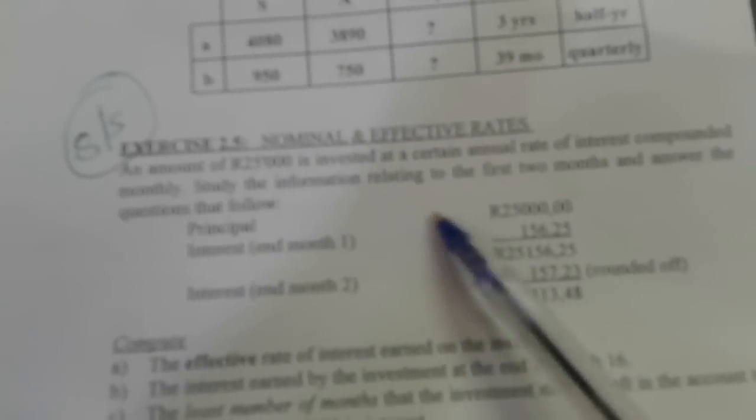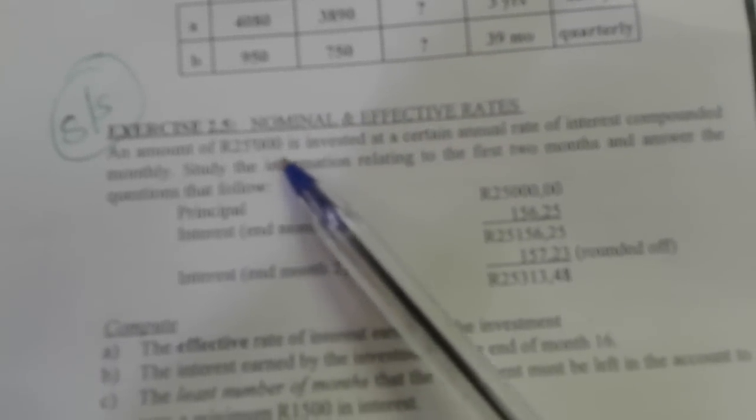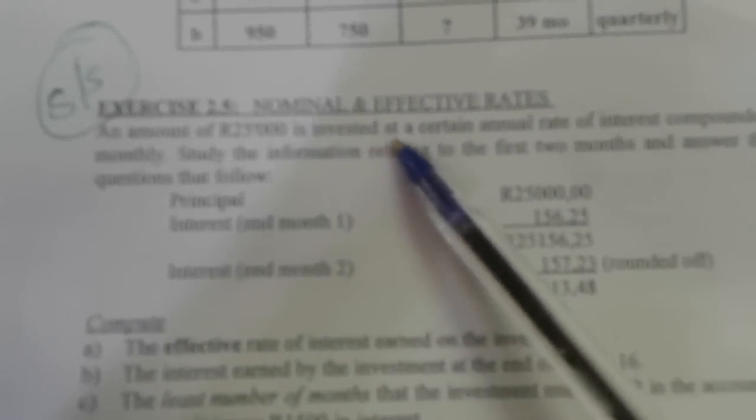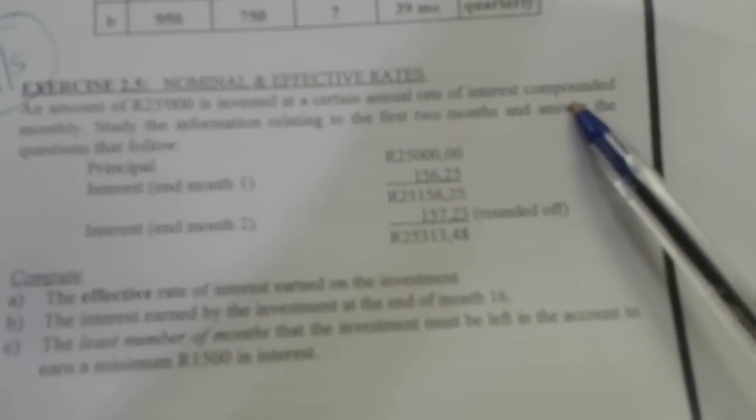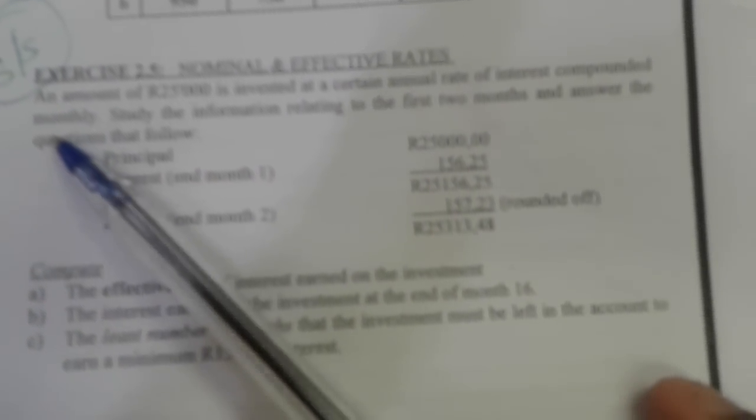An amount of 25,000 is invested at a certain annual rate of interest, compounded monthly.